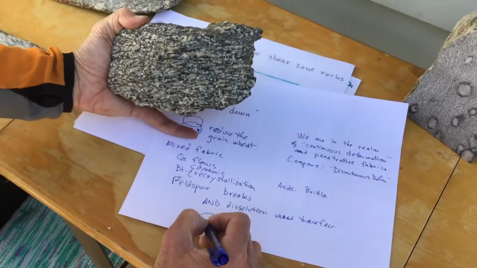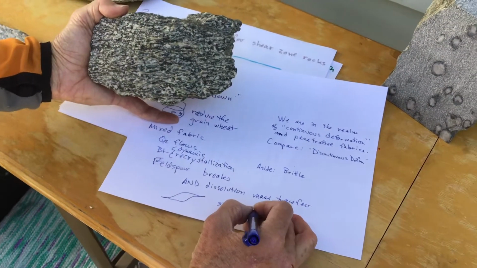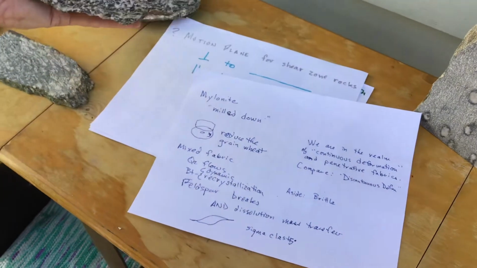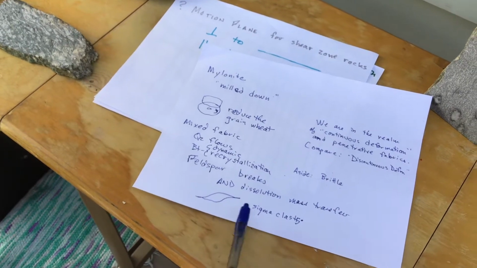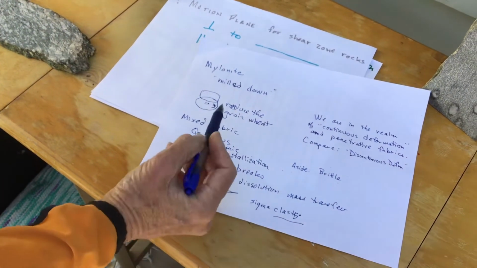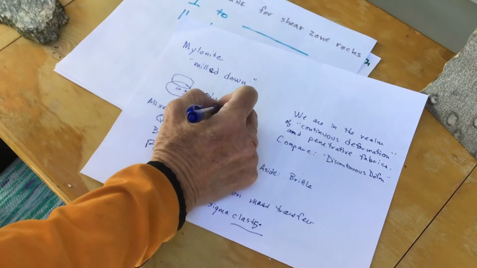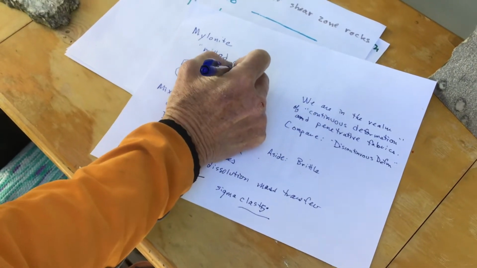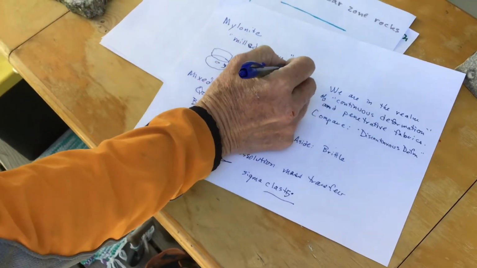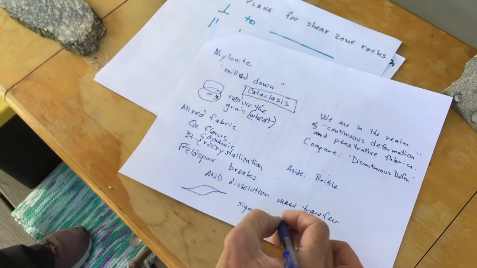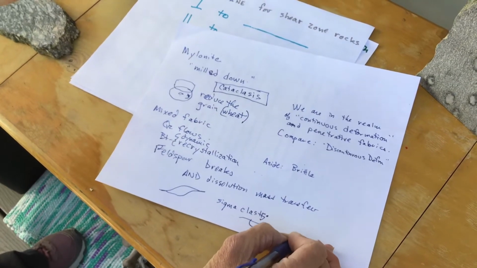These features that make for the beautiful fabric in the rock are called sigmoclasts. Now, why not sigma phenocrysts or sigma porphyroblasts with a B? This term clast refers to the milling down or the grain size reduction. A process term for that is cataclasis. Clasts are the products of cataclasis.